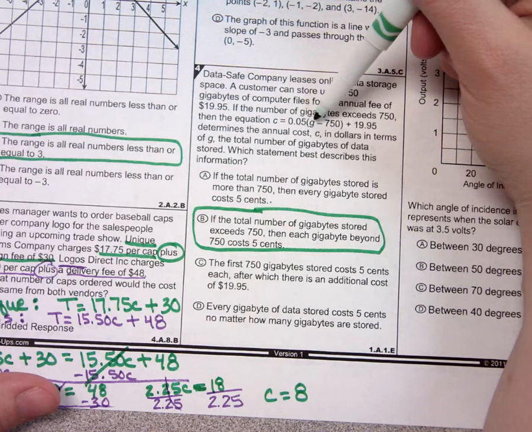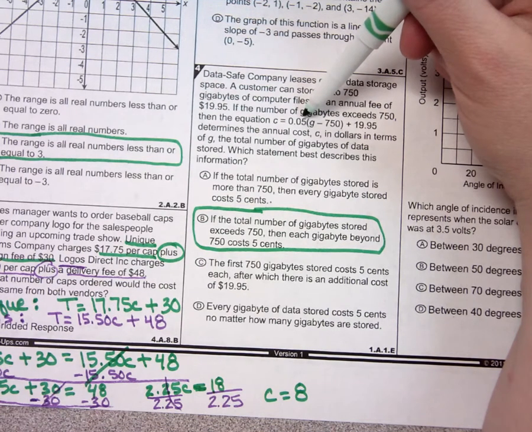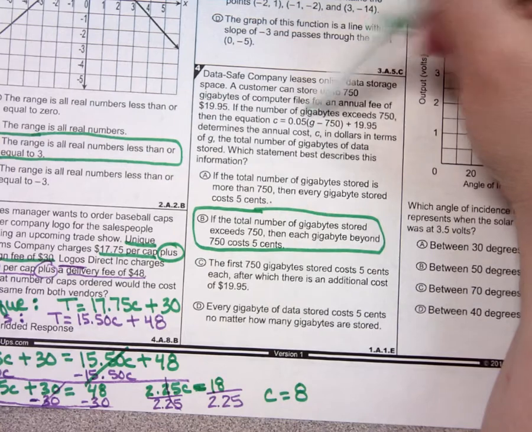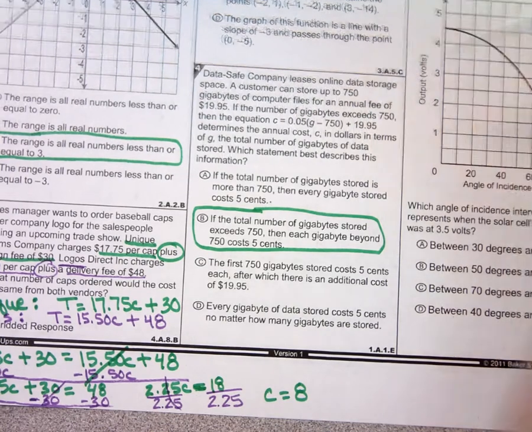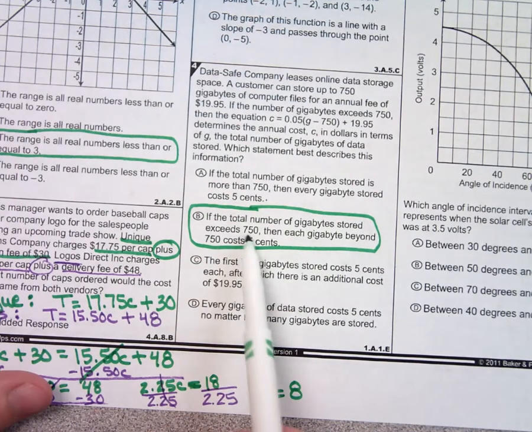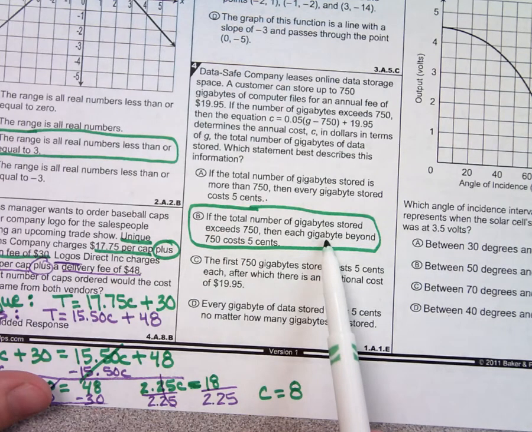If it stores, let's say, something over 750, let's say 751. 751 minus 750 is 1. 1 times 0.05 is 0.05. So you'd have 5 cents added on to your $19.95. So for everything beyond 750, each gigabyte is going to cost 5 cents for everyone beyond.